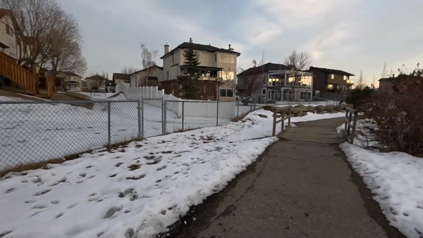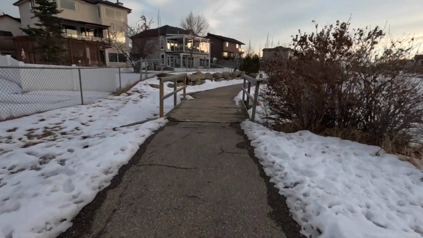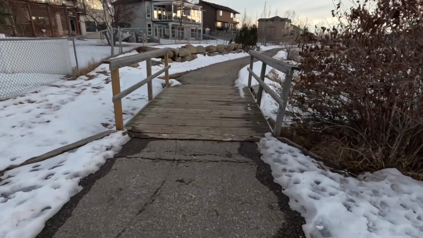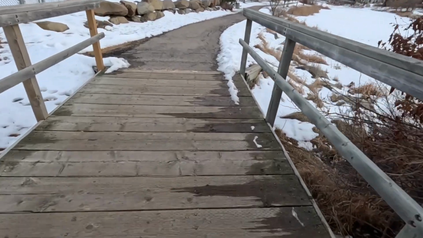Because with names, we don't use articles, right? Articles are a, an, and the. Those are articles. We use articles with nouns like house, path. I'm walking on a path. Okay, I'm crossing a bridge.